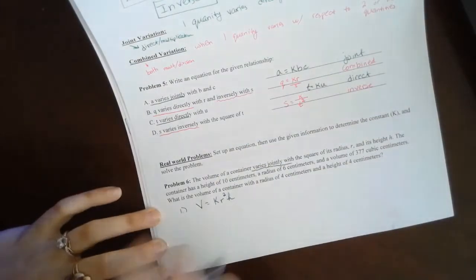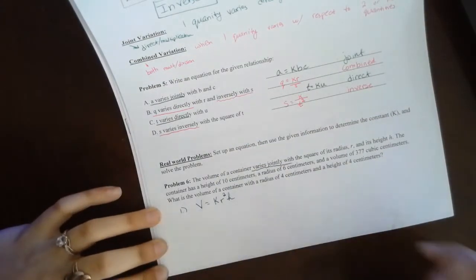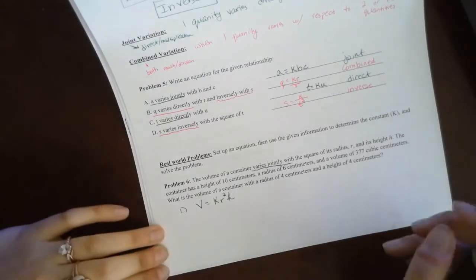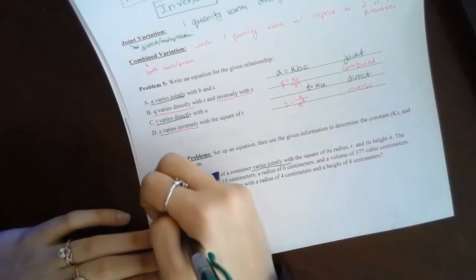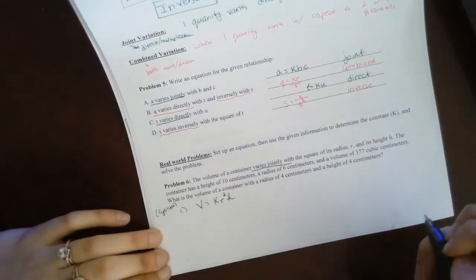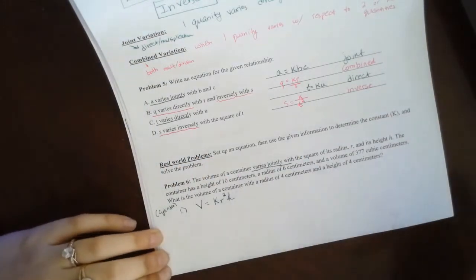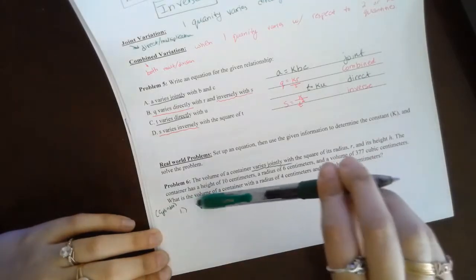Hopefully this formula looks familiar. Flashbacks to geometry. This is actually the volume of a cylinder formula. Cylinder. I think it's the spelling. It's okay. So we have V equals KR squared H.